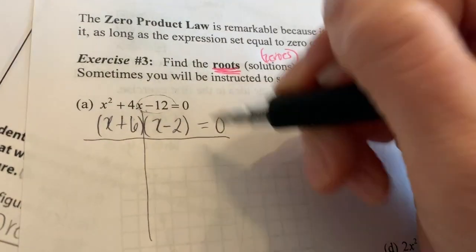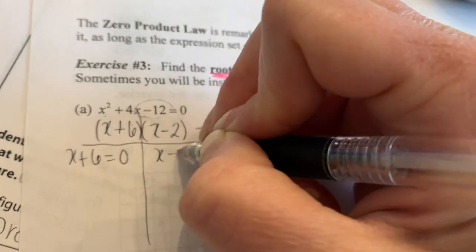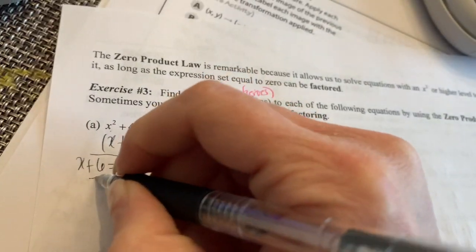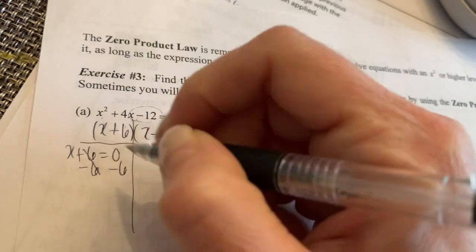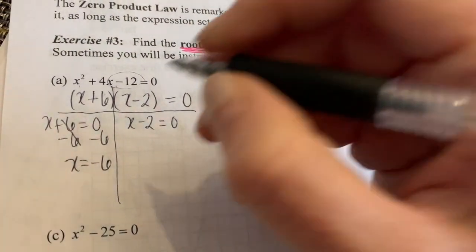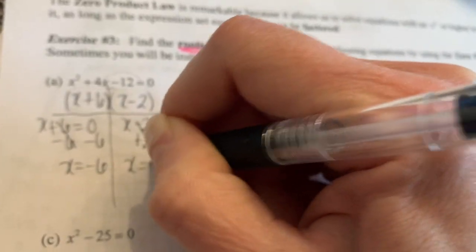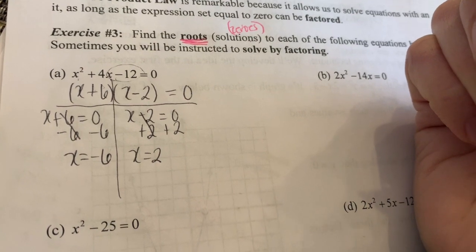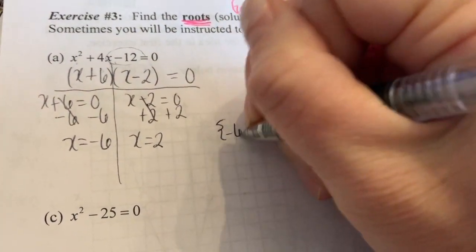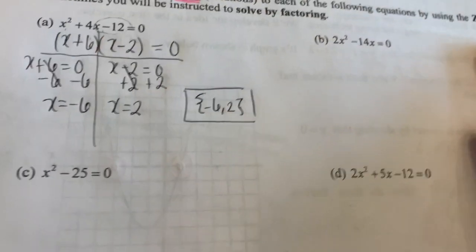Breaking it up, I'm going to set x plus 6 equal to 0 and x minus 2 equal to 0. And then I solve. This one's nice and easy. Subtract 6 from both sides. x equals negative 6. That's 1 zero, or one solution. And then over here I add 2 to both sides. x equals 2. These are my two solutions, my final solution set. Write the smaller one first. Negative 6, comma 2. That's my solution.